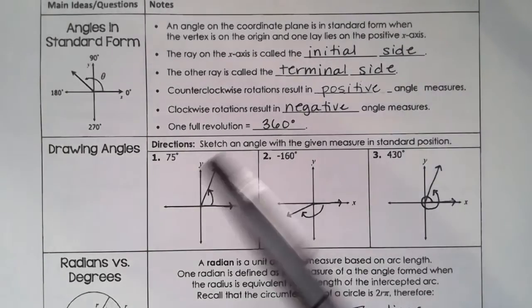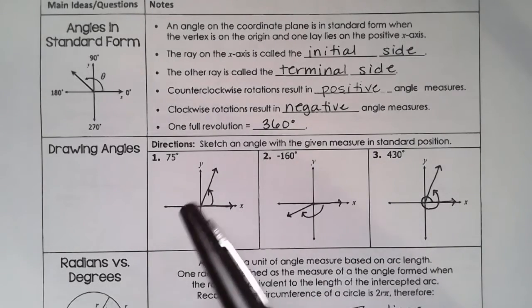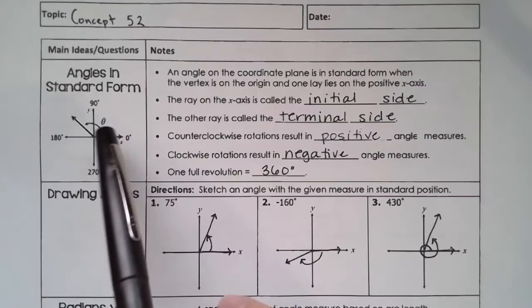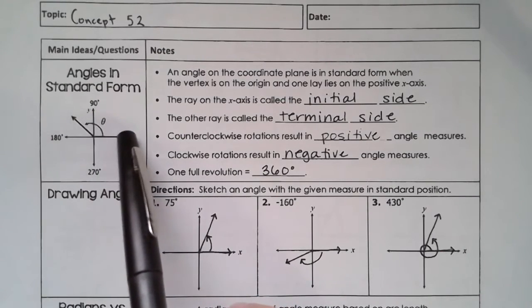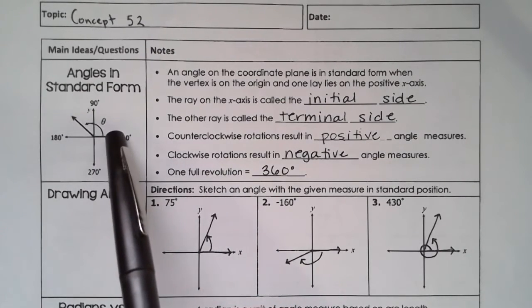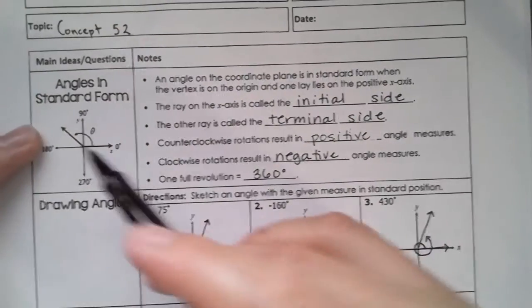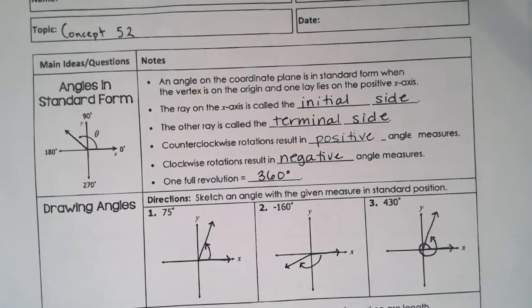So angles in standard form, again, are the ones that are measured opening from the positive x-axis, and then you open counterclockwise and you get some angle measure.